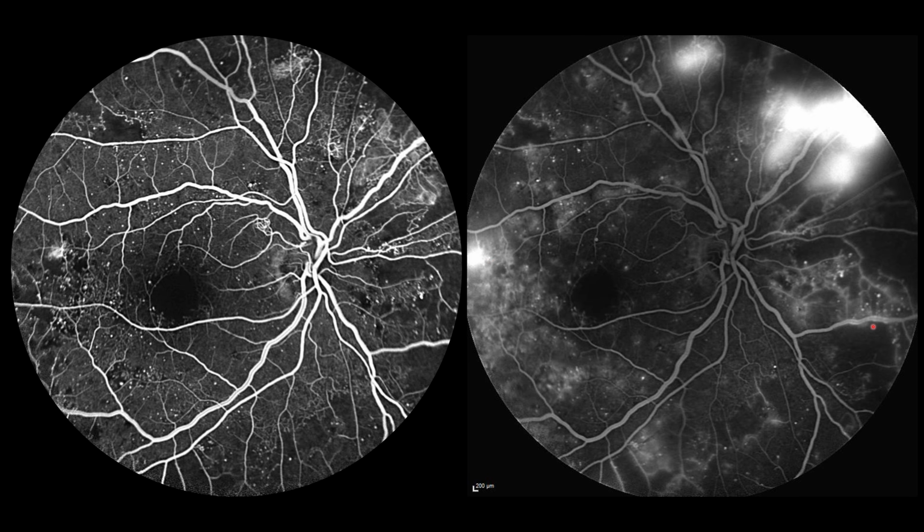And then if you look at these black areas, there is nothing which is blocking the view, but it is obvious that the blood is not flowing in these capillaries. So these are capillary non-perfusion areas. So just by looking at the way the leak pattern has changed, we can make out what is the pathology which is causing it.